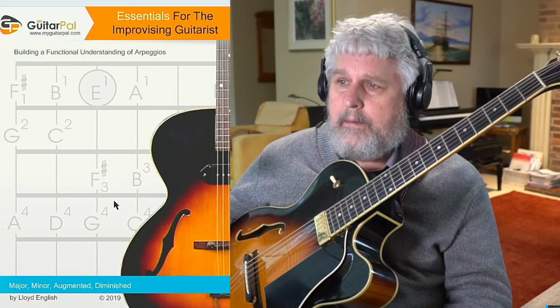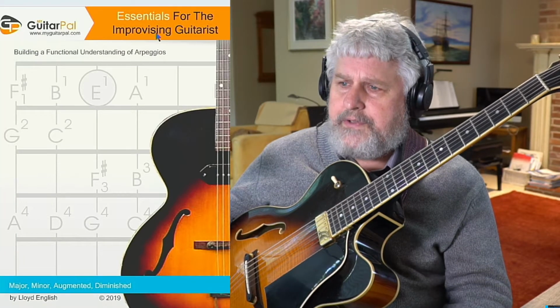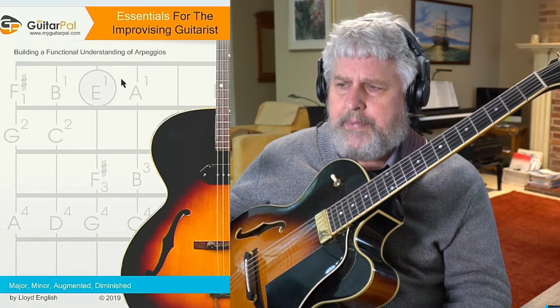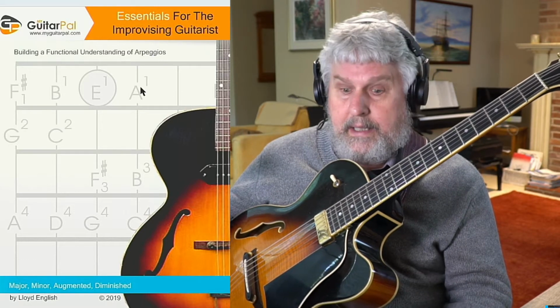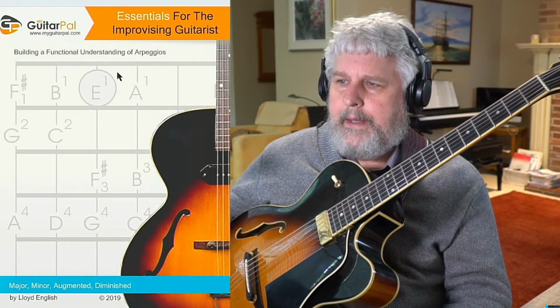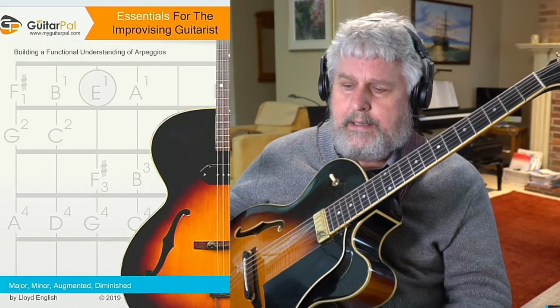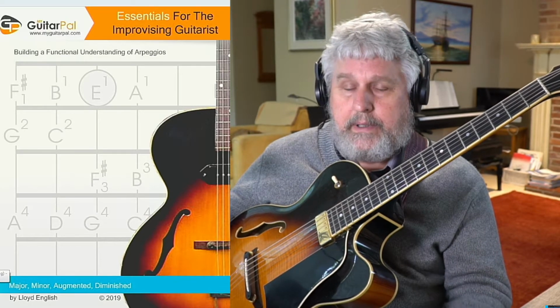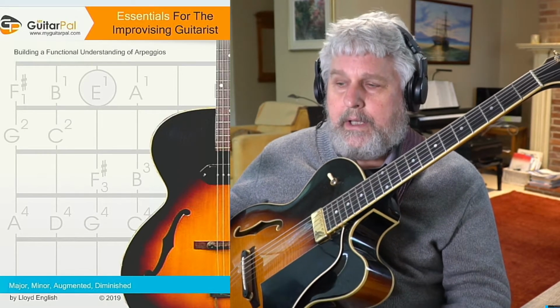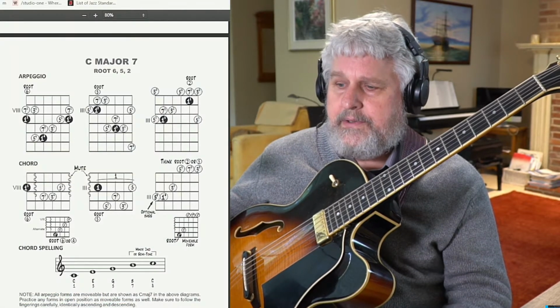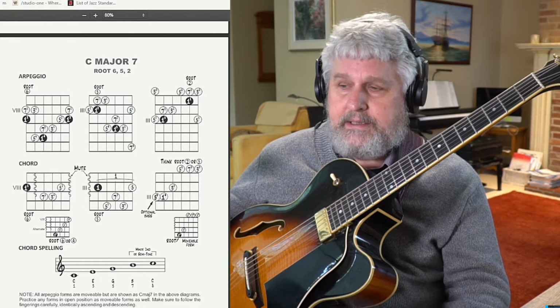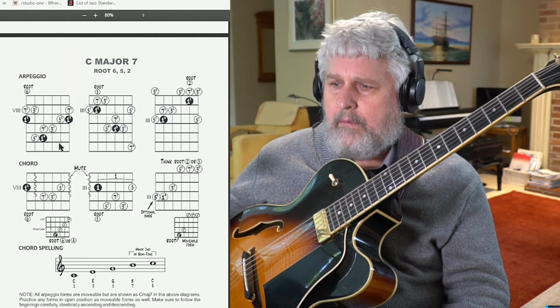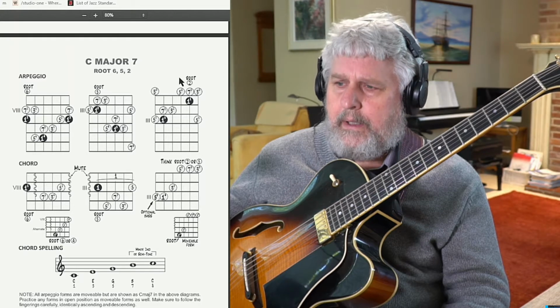The material that we're looking at comes from this book here, the Essentials for the Improvising Guitarist, building a functional understanding of arpeggios, and I probably should say and chord forms as well. The really common chord forms that you've got to know if you want to read through charts that are in books like the Real Book and so on. Okay, cool. That's the book. This is the page that we're going to look at today, and there's some background with how these pages are laid out.